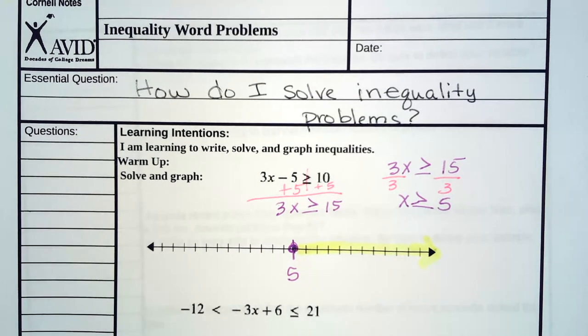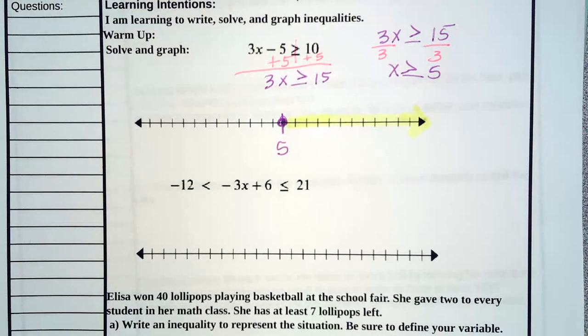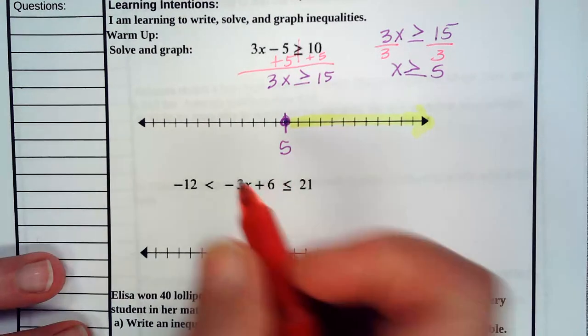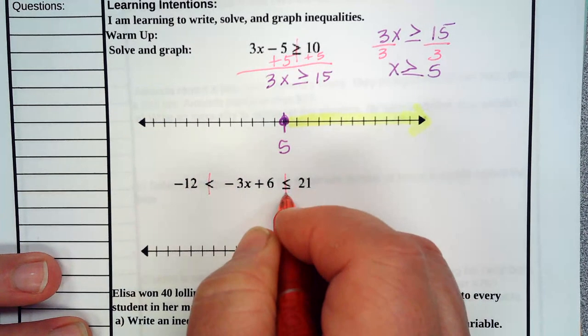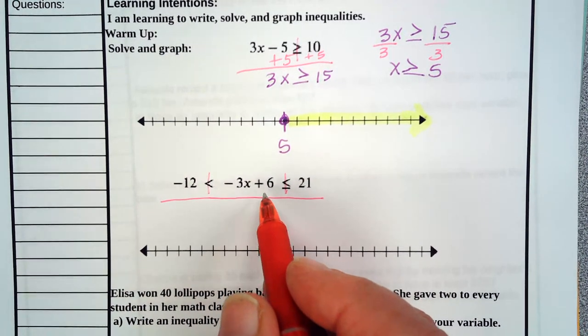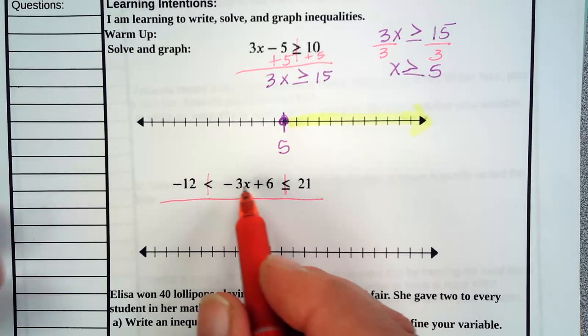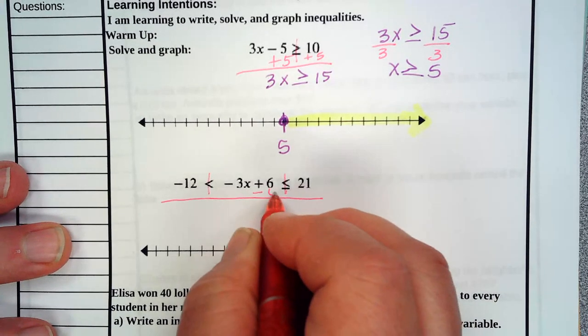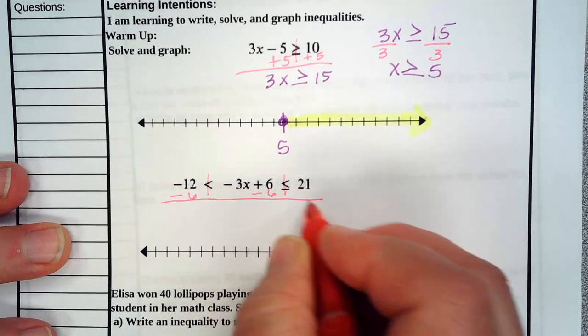The next one is what we call a compound inequality. You have to remember that now you have 3 sections, not just 2, to work with. So you go ahead and you draw your lines. I've got to get the 6 plus 6 away from the variable. So I'll subtract 6 from each side.